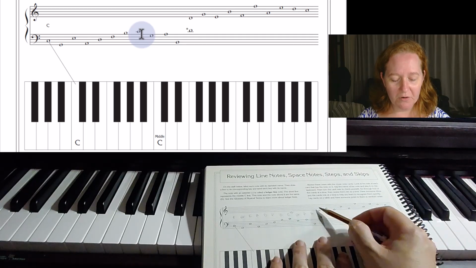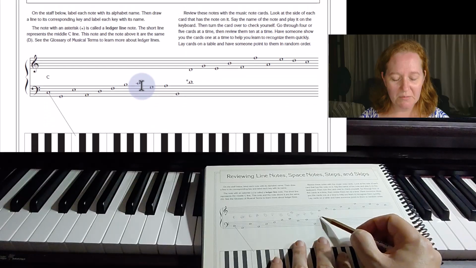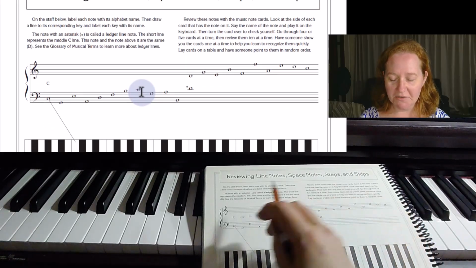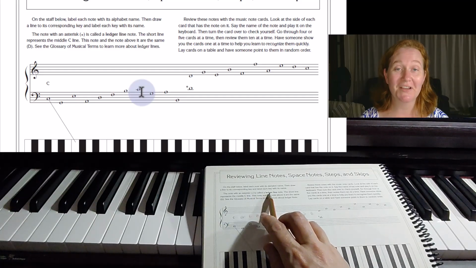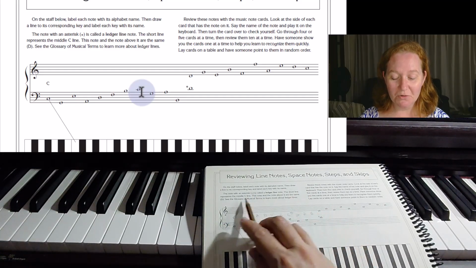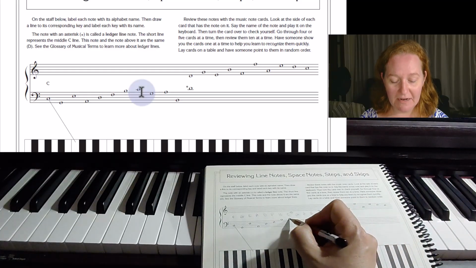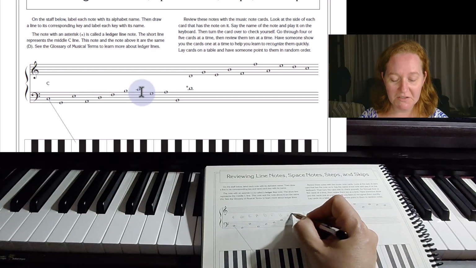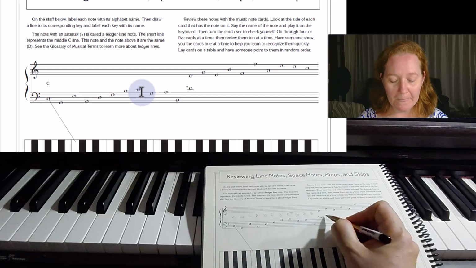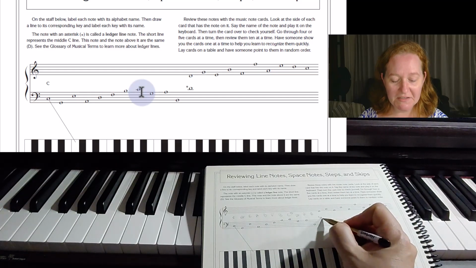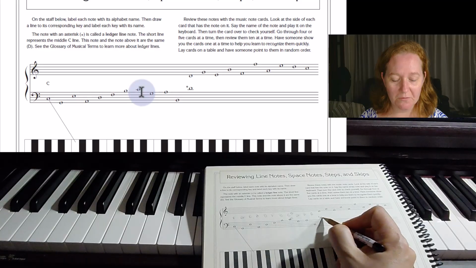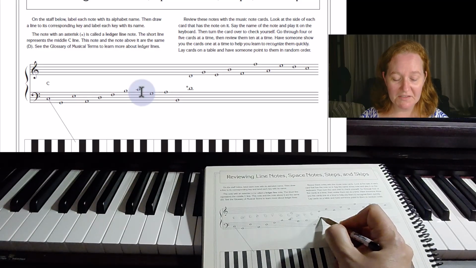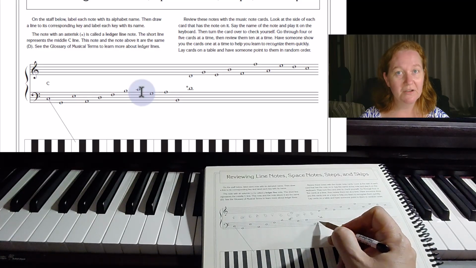You can see this one, they've got something written in both the treble clef and the bass clef, and there's a little asterisk over here. If we read that, it says the note with an asterisk is called a ledger line note. The short line represents the middle C line. Like we had over here, this is middle C, and if we were drawing it for the treble clef, it would be just below. This is the space note just above middle C. So there's middle C, and if we go one note up, that's what we've got over here. We've got the first ledger line, which is middle C, and this is the note right above it. So what comes right above middle C?